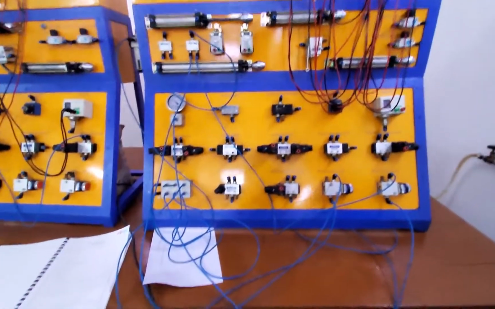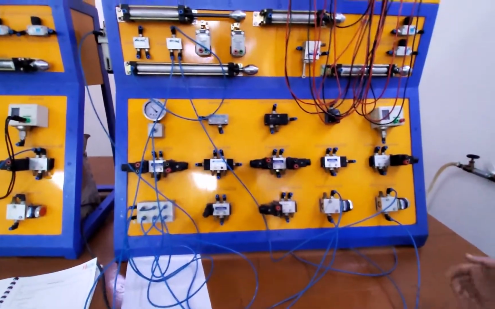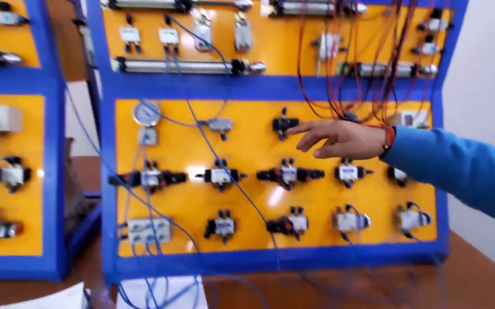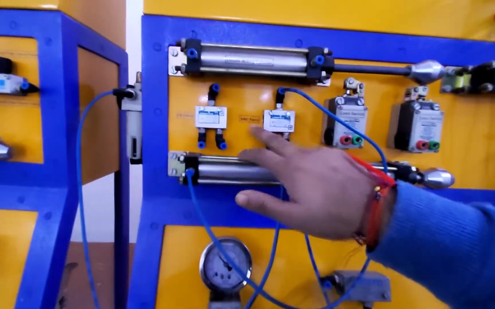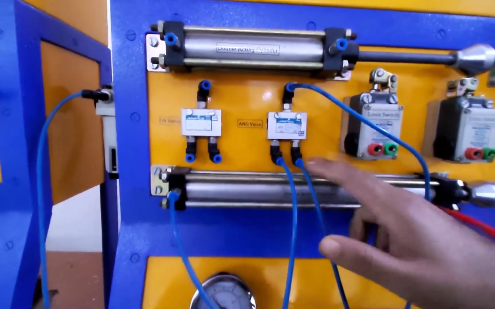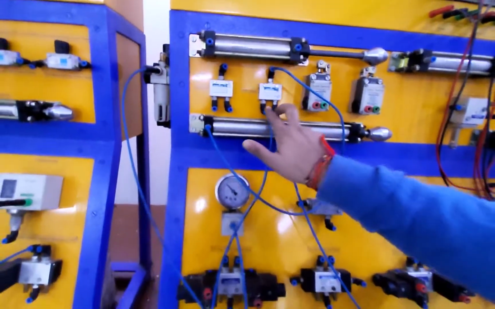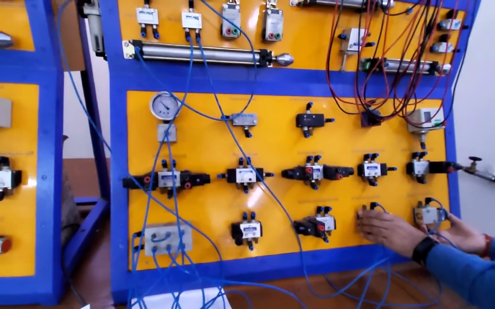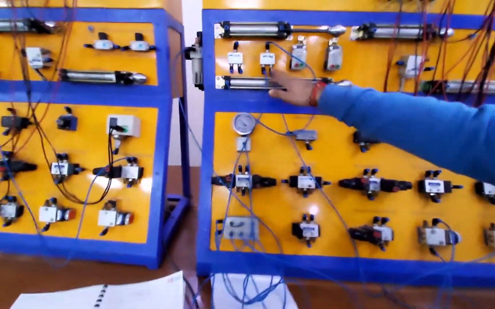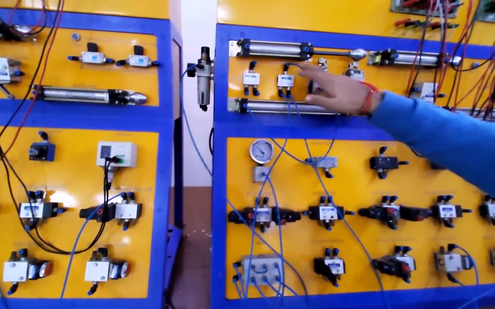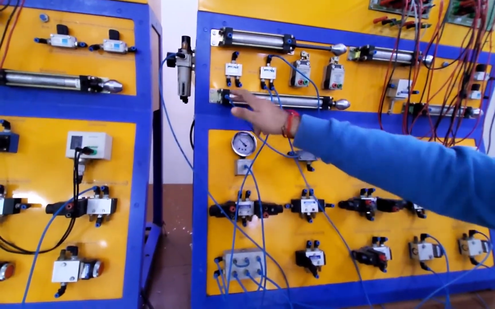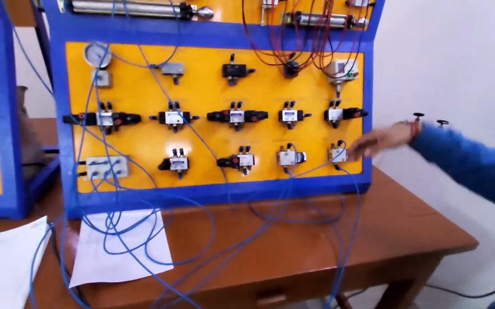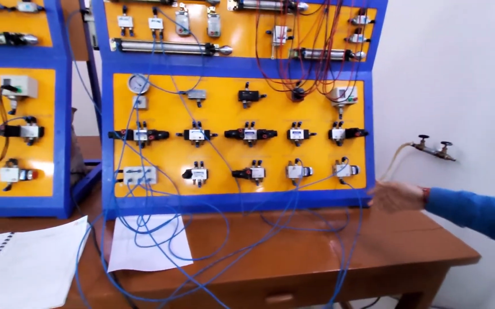Now move to the AND logic. Basically in AND logic, valve 1 and valve 2 are connected to this AND shuttle valve. In this valve, when both inputs are high, meaning both push buttons are pressed, this AND valve passes the air pressure through this pipe and your single acting cylinder works here. Now move to the experimental part.